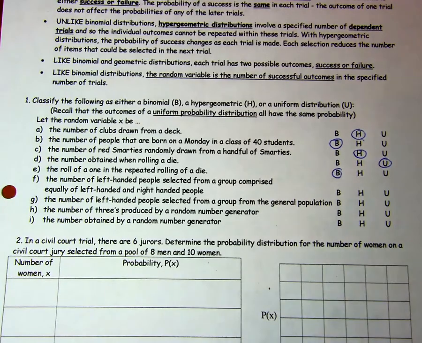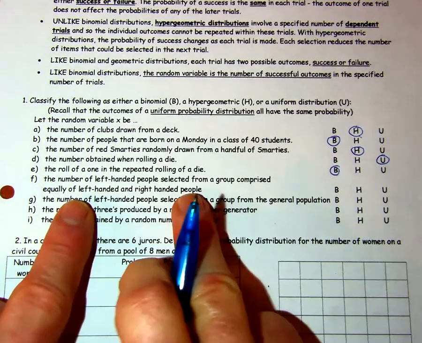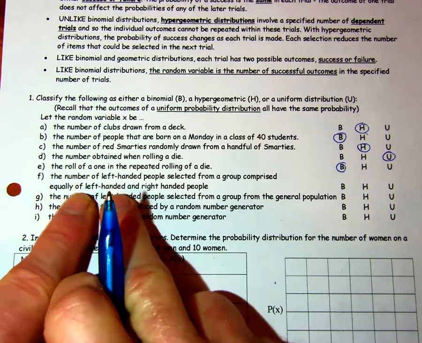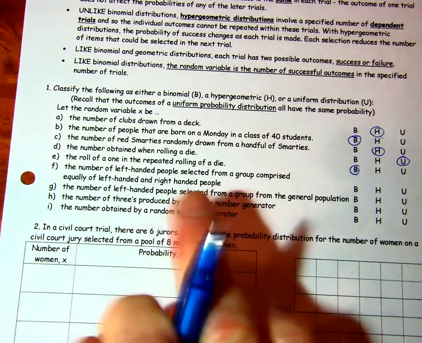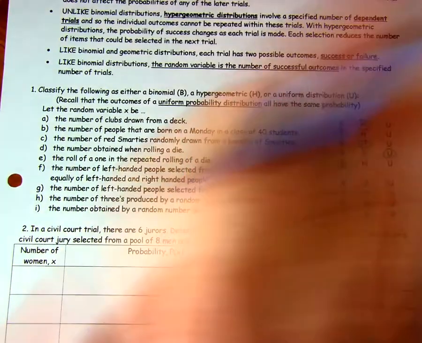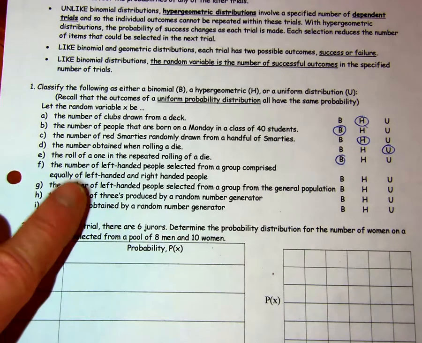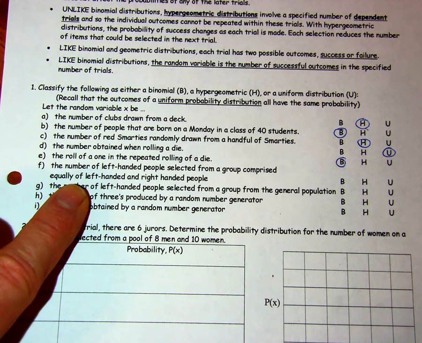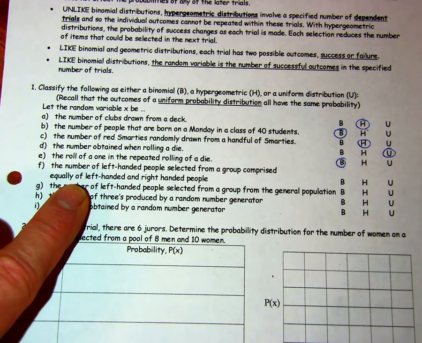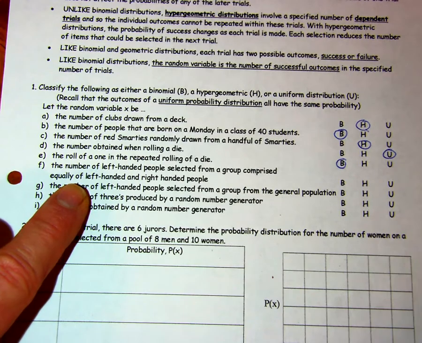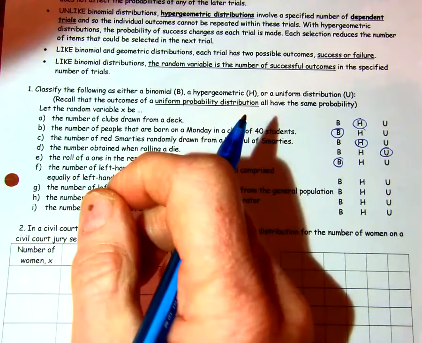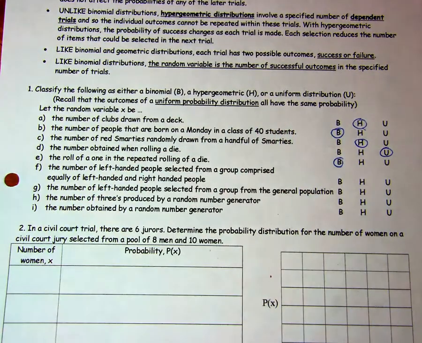It's kind of like cards in the deck. If we know for sure that the initial group was 50% left-handed and 50% right-handed, like half and half, when we start selecting people, the odds of a left-handed person being selected changes after that first person is selected, right? Let's say there were 100 people, 50 left-handed and 50 right-handed. You pick a left-handed person. The odds of getting a left-handed person on the first one is 50 out of 100.